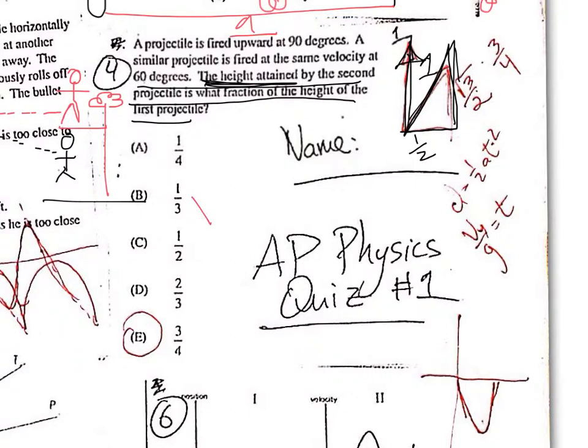For height attained, we have our initial position, which would just be 0, plus our initial velocity times time plus 1/2 at squared. So the height attained depends on initial velocity, but it also depends on time to maximum height, which in turn depends on the initial velocity.